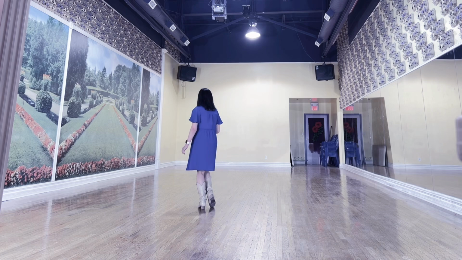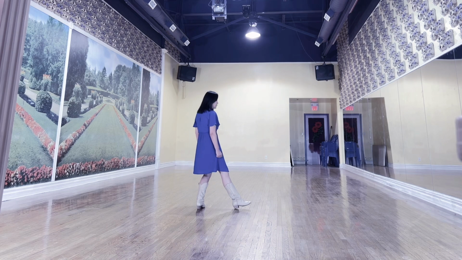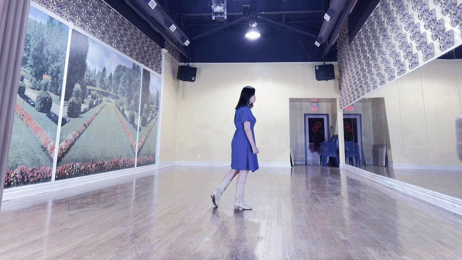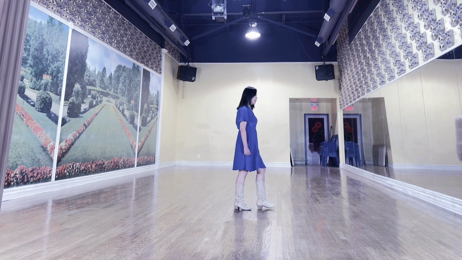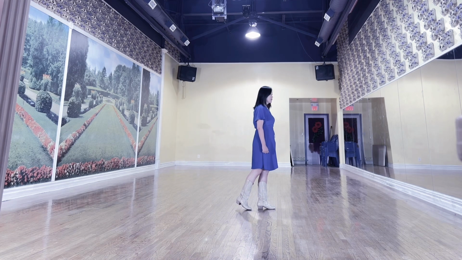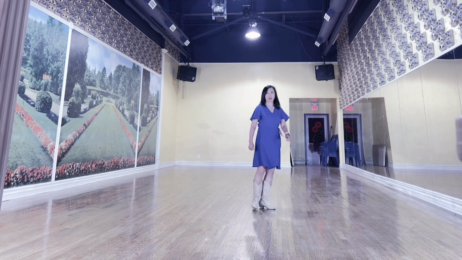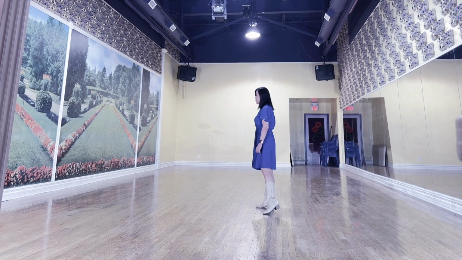Touch right beside, and open body to left diagonal. Make the quarter forward on right with toe drag. Touch left in front. Step left down. Montre half turn. Point right, together half, point left.